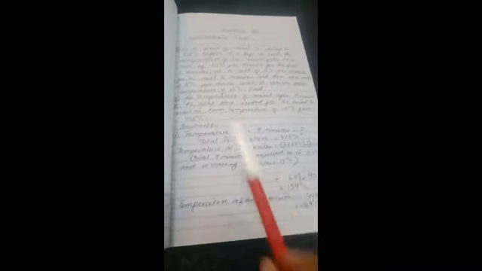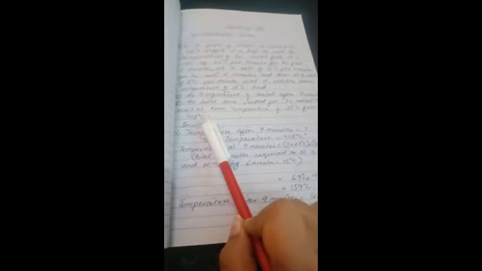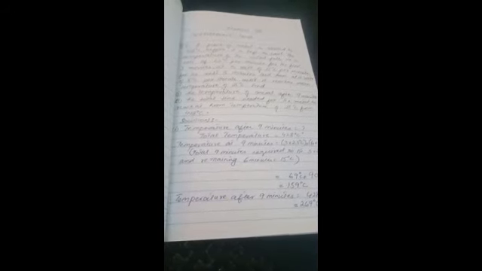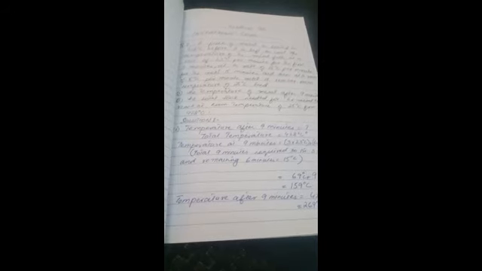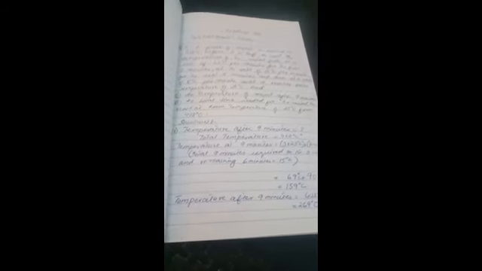Now the next part is the total time needed for the metal to reach room temperature of 25 degrees Celsius from 428 degrees Celsius. What does this statement mean? This statement means that you have to know what time it is when it reaches the room temperature of 25 degrees Celsius. So we have to find the time for the metal to reach the room temperature of 25 degrees Celsius.